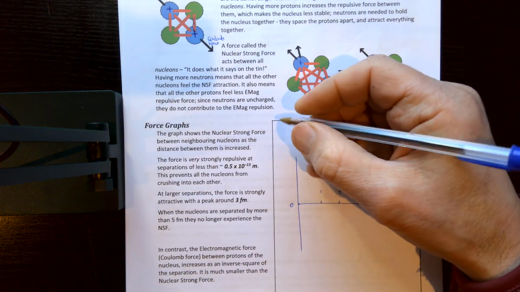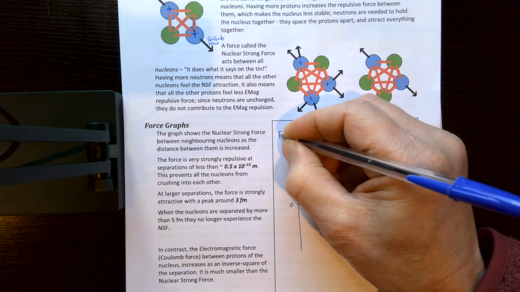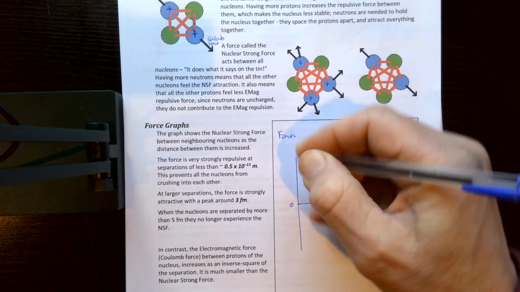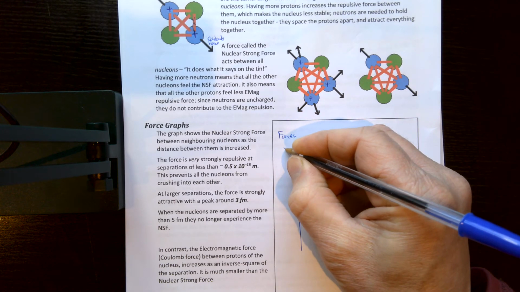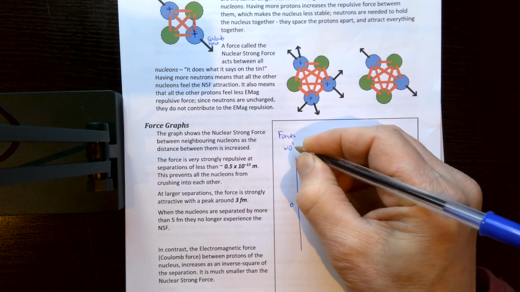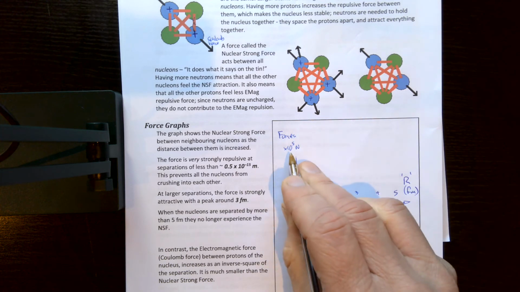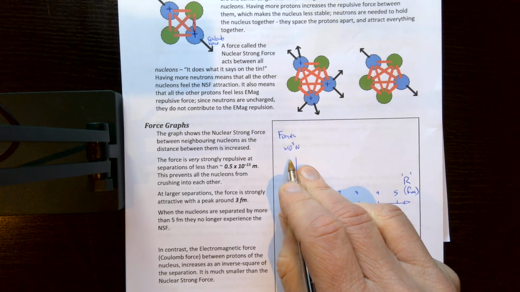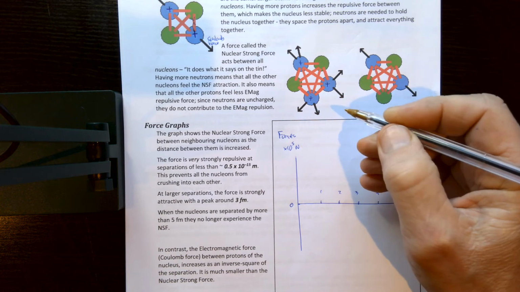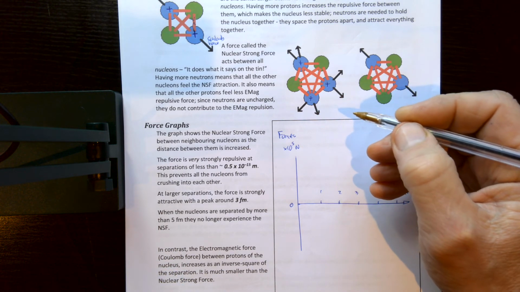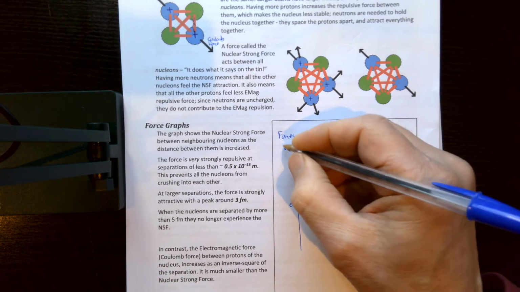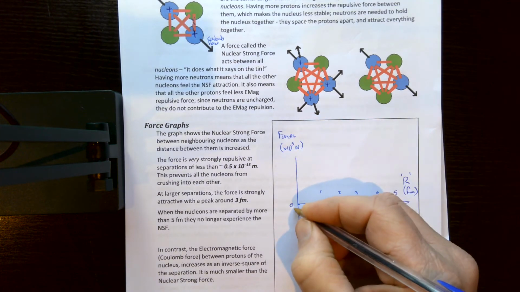On the vertical scale, we have our forces. Okay, so on this scale, again, huge forces, hundreds of thousands of newtons between particles. These are huge forces, incredibly strong forces. So we've basically got 0 in the middle.